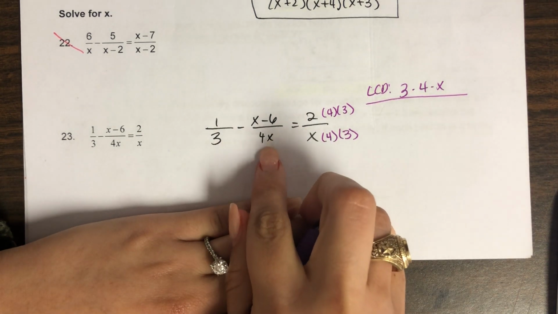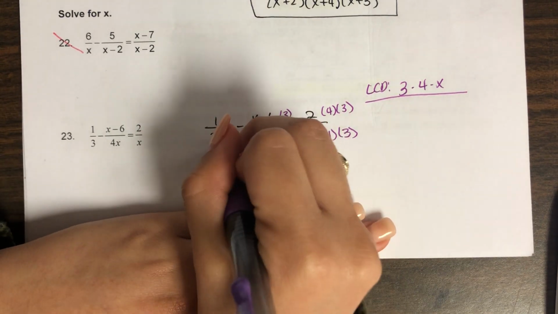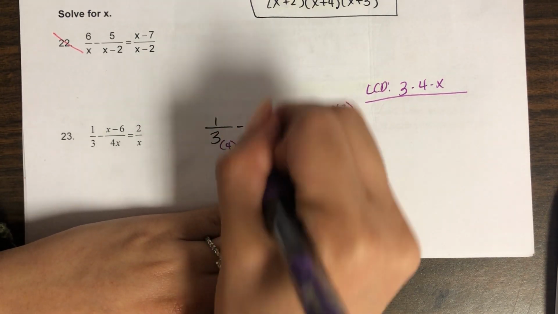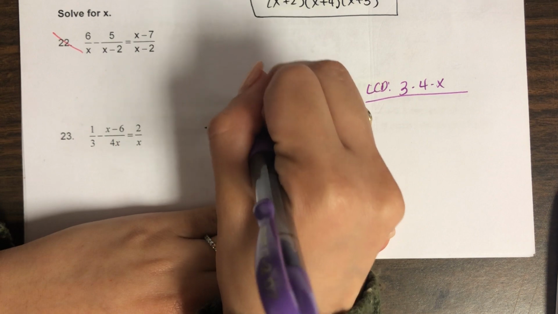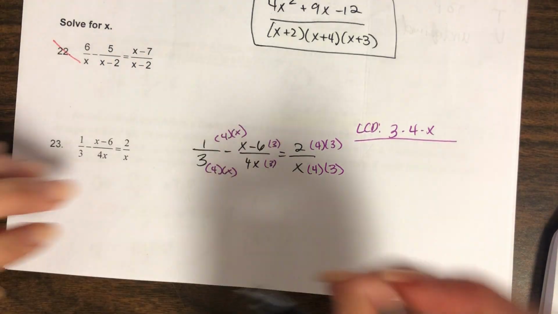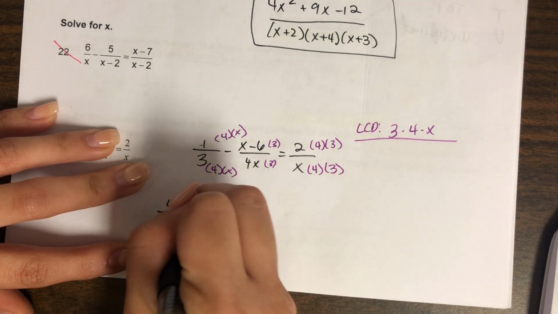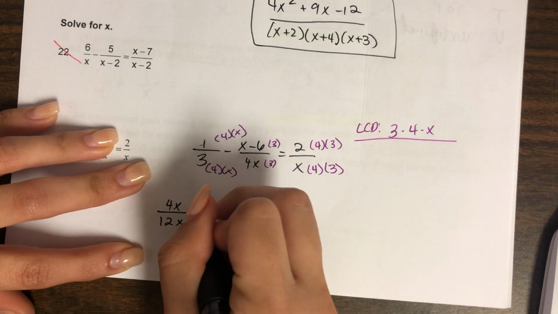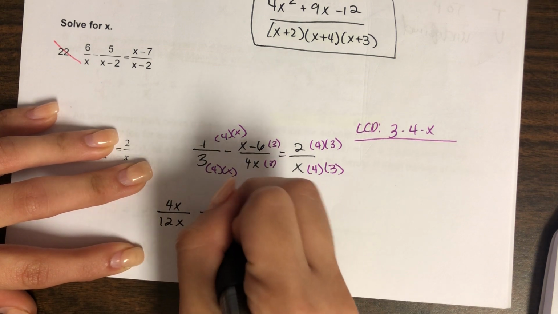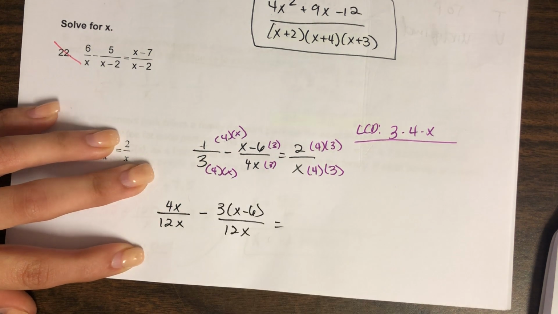This fraction I already have an x, so I'm just missing to multiply by 3. And this fraction, 4 and x. Right? So once I finish that up, multiply everything so it looks prettier. That's 4x over 12x, because 3 times 4 times x, minus 3 times x minus 6 over our common denominator.